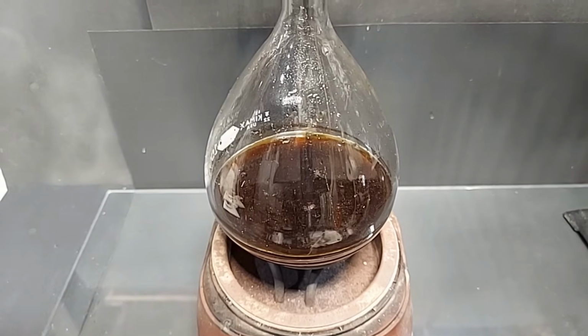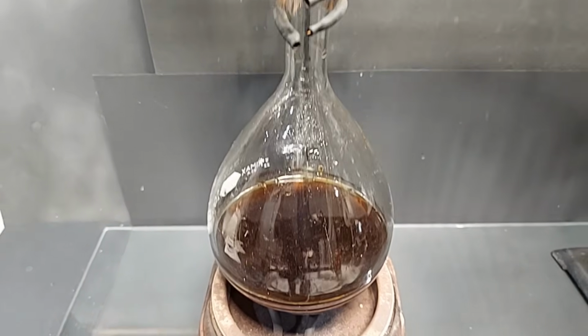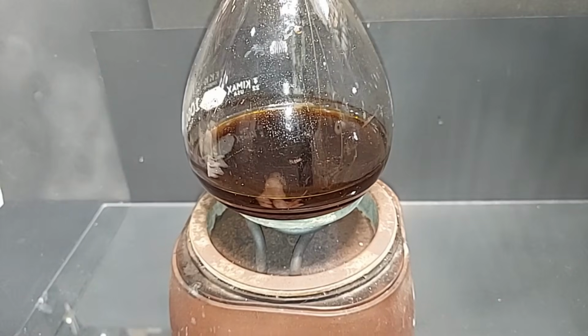Everything's set up here, but I only put half of what I had, which is 200 milliliters in here, just to be extra safe. I do not want to do this again, but everything is set up here for take 2. Turning on the heat.